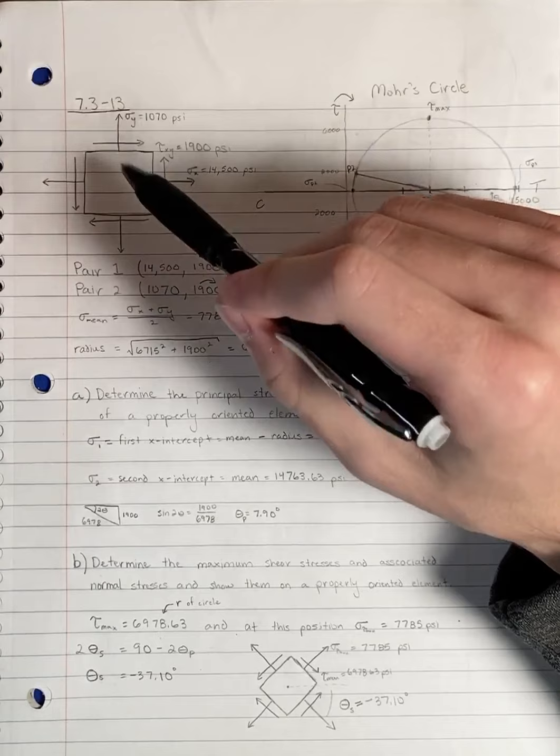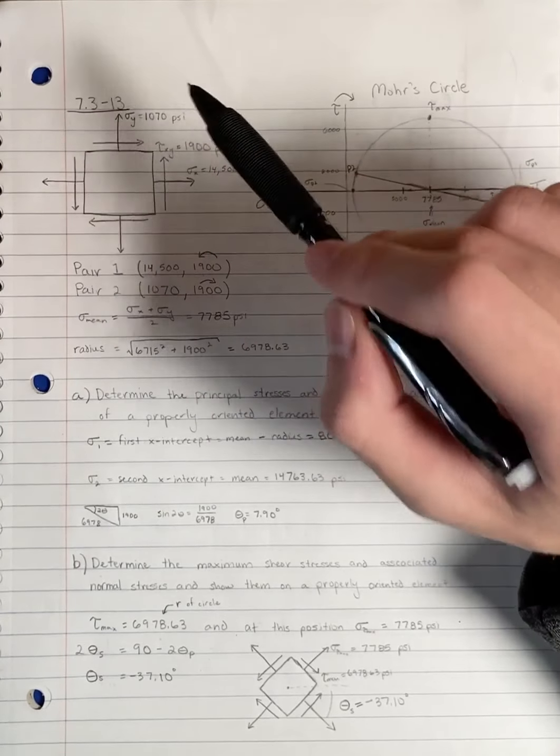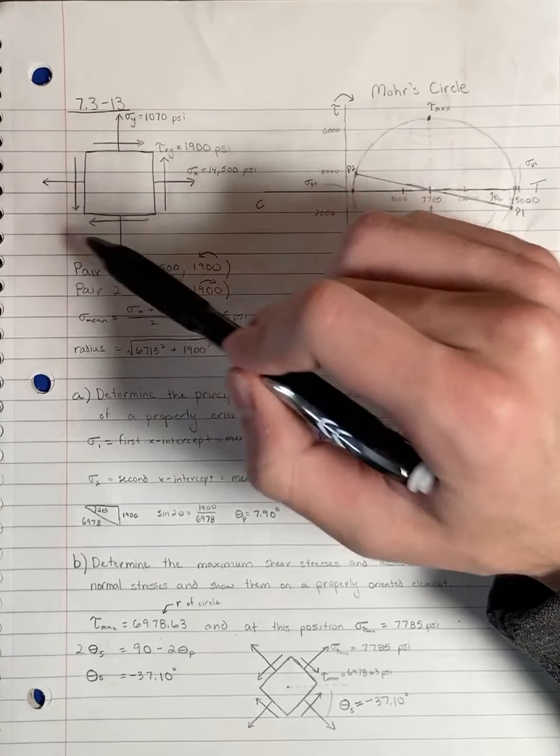So today I'll be teaching you how to find maximum stresses using Mohr's circle. And to do this, we're going to be using problem 7.3-13 from our textbook. And that stress element of the problem is drawn here.